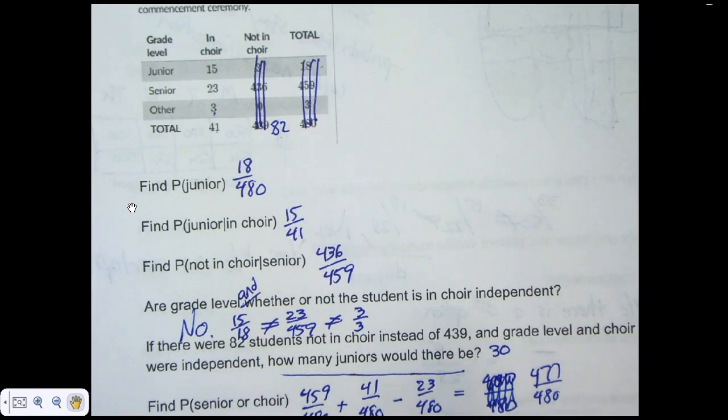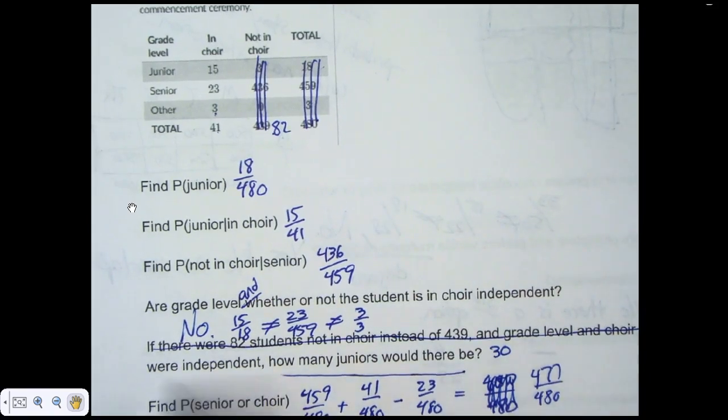So it'd be 46. Oh, no. I should have said juniors not inquired. Oh, sorry. We're going to skip that question.